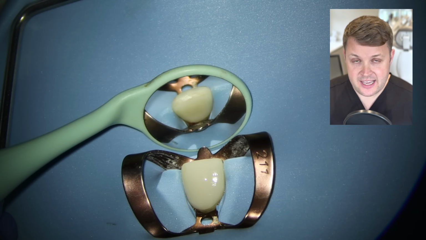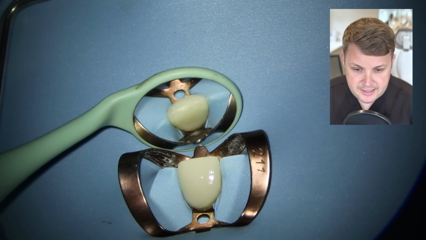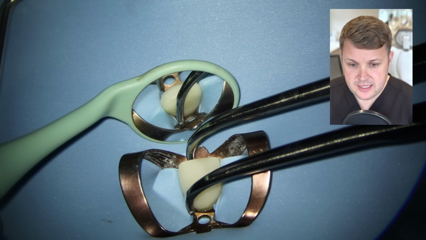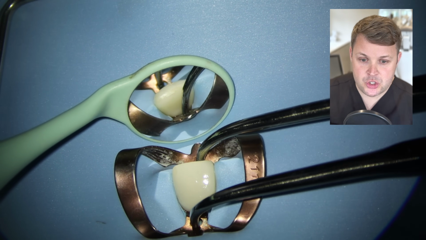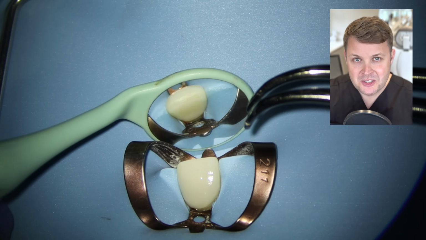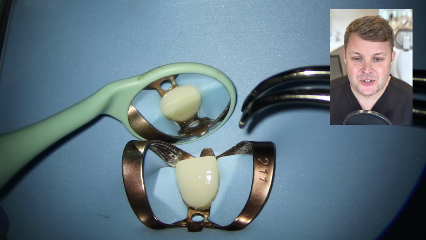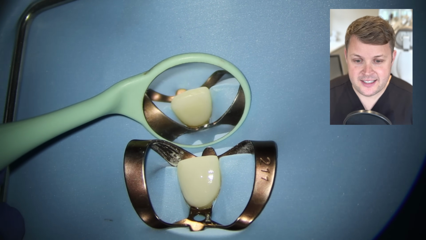So in this case, with this tooth, I am going to place rubber dam on straight away. And then when we put the clamp on here, I notice that the clamp is sitting a little bit too buccally, so I just need to adjust this so I've got a little bit more access, and also I give it a little bit of a wiggle so the rubber dam reaches underneath the clamp and gives us that nice tight seal.